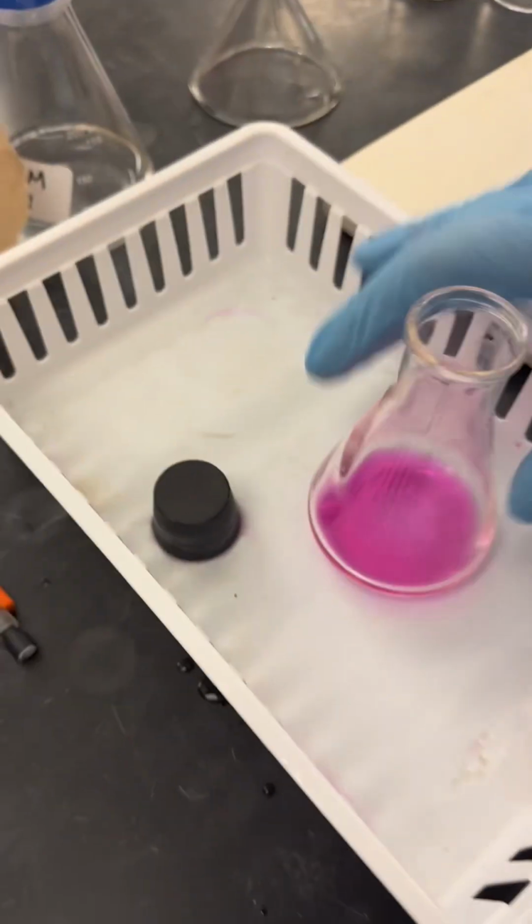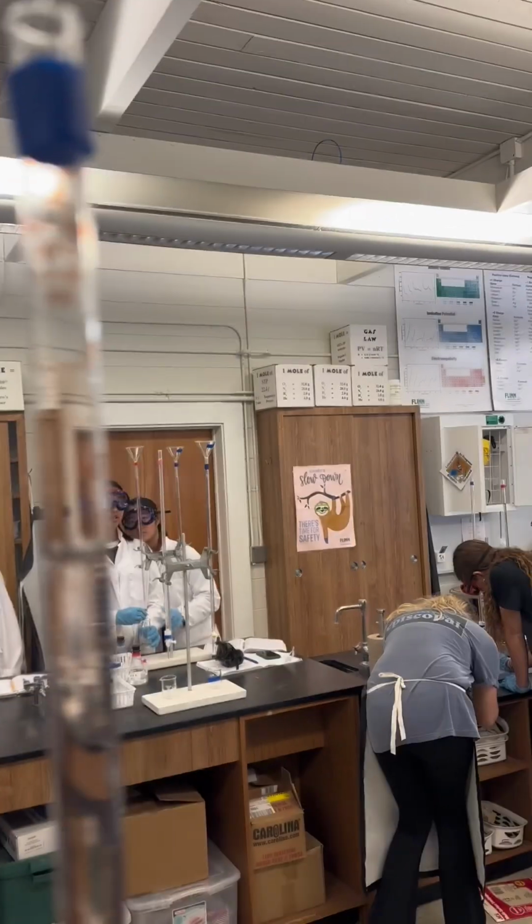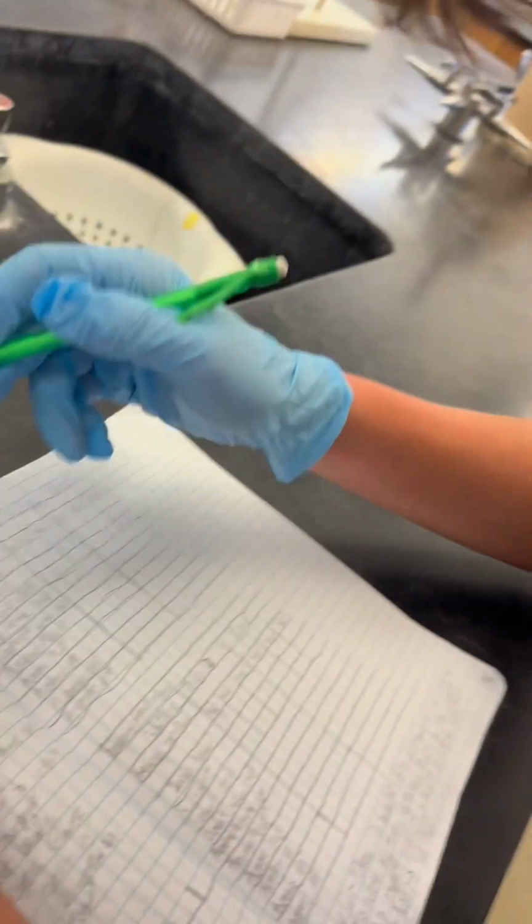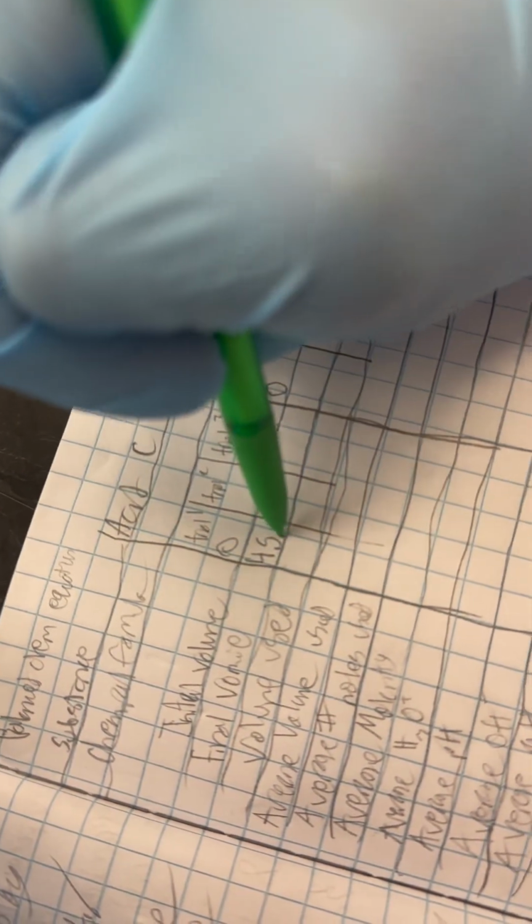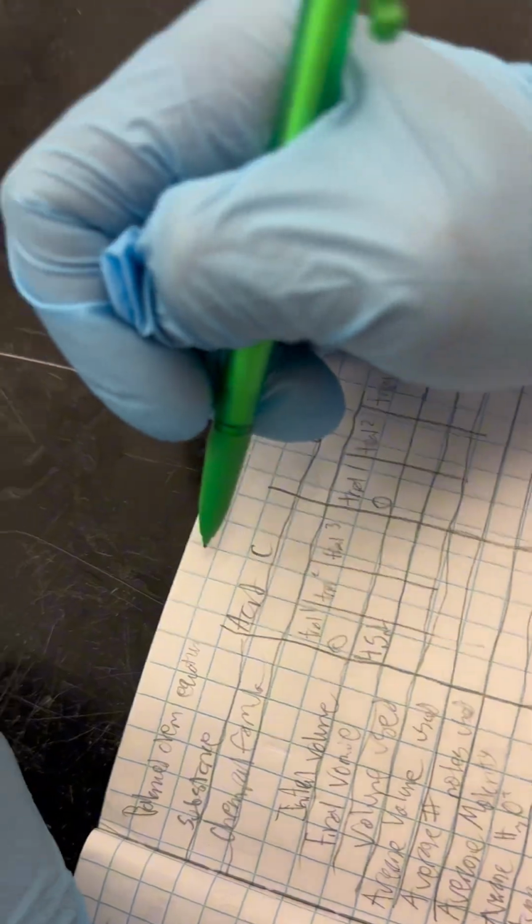And once it stays pink, you record how much of the base was used, which is basically 3.5 milliliters. So now we will go into our notebook and record all of the information. So trial 1, the initial volume for the acid was 0, and for the base it was also 0. And the final volumes, as we can see, for the acid, 4.5 milliliters and 3.5 for the base.